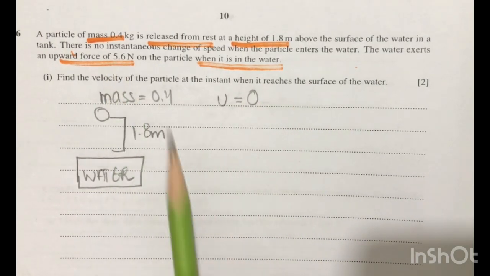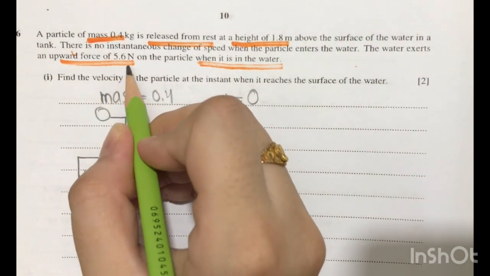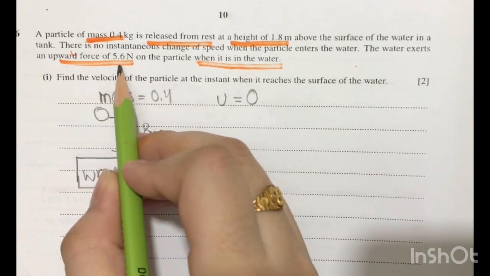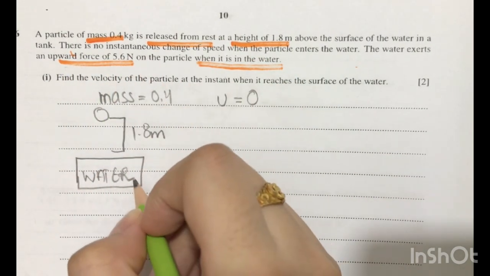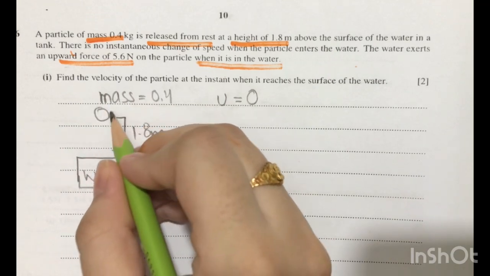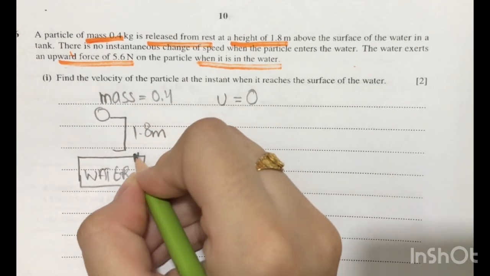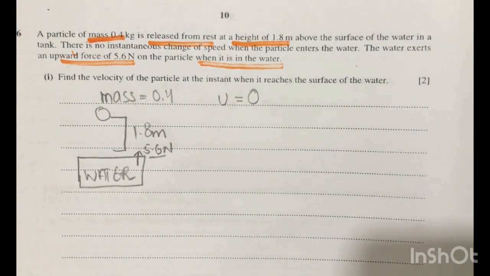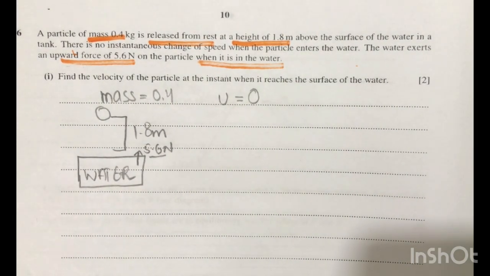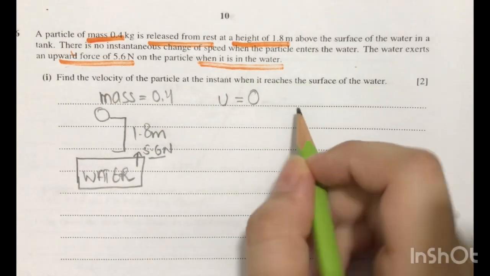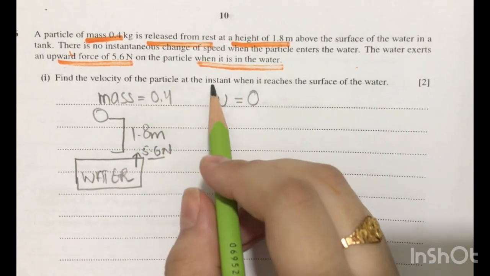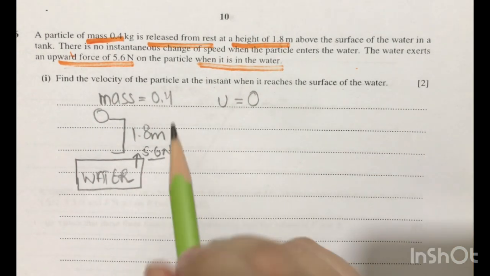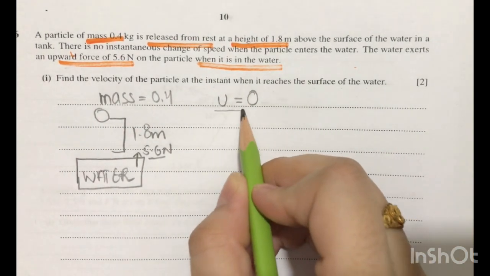and there's an upward force of 5.6 newton on the particle. So basically what they're saying is that this is the resistive force that is acting in the water, which will prevent the particle from moving downwards. So this is 5.6 Newton. This is the resistive force. So part 1 just asks us to find the velocity of the particle at the instant when it reaches the surface of the water. So initial velocity is 0.